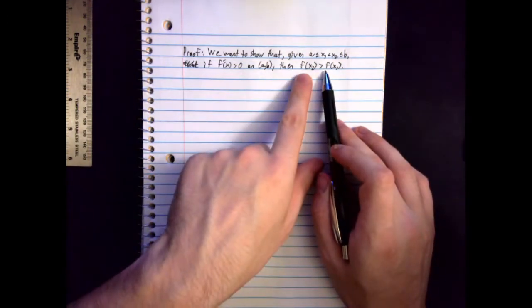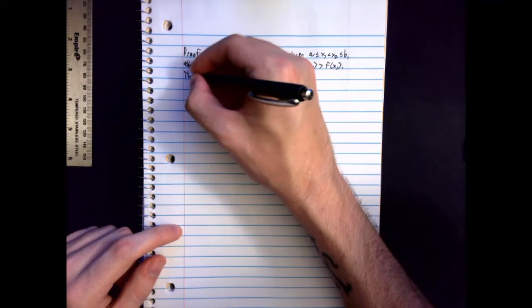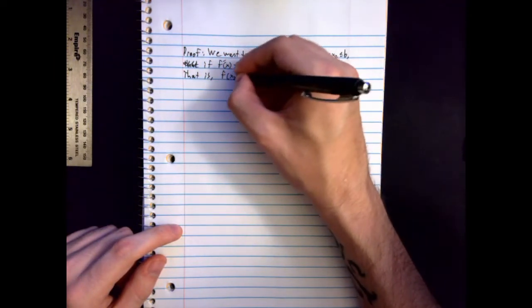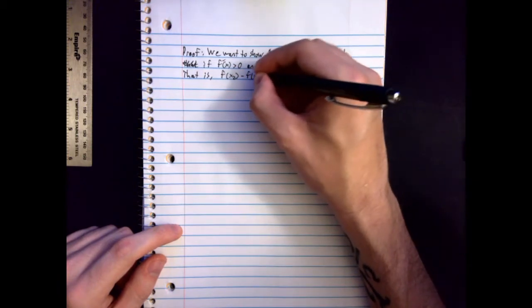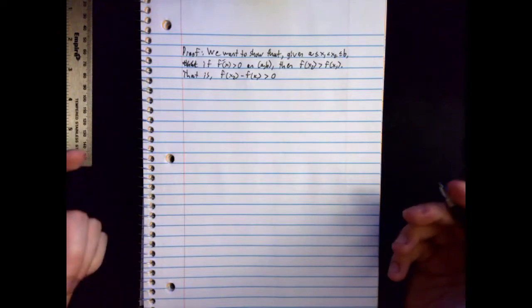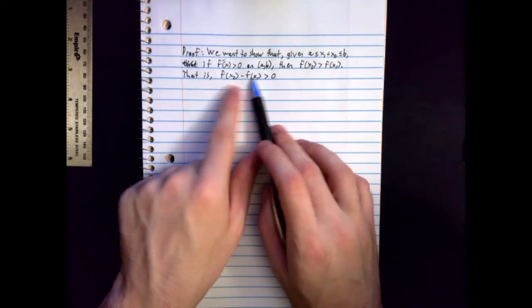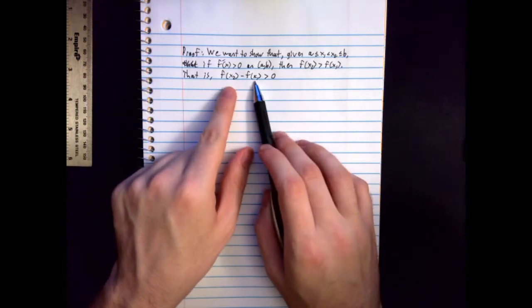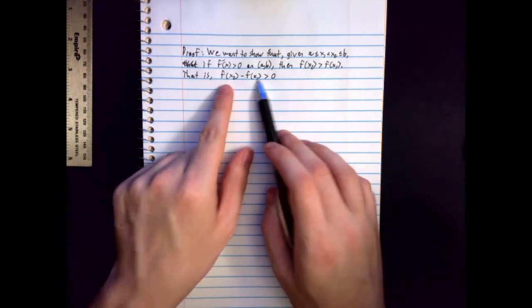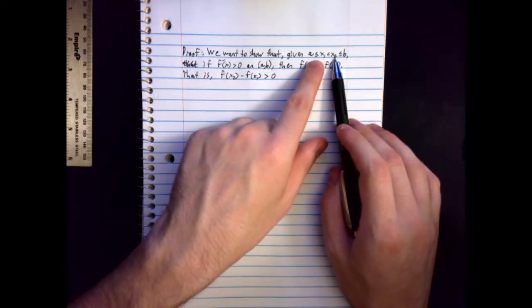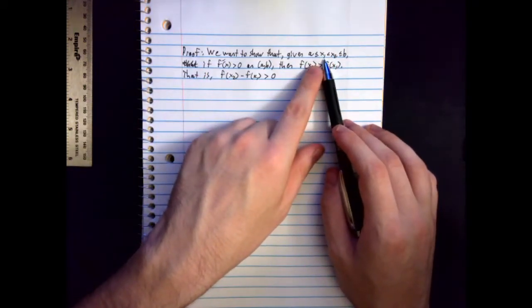Well, let's maybe rewrite this real quick. So that is f of x2 minus f of x1 is greater than 0. Well, this is already looking like at least the numerator of what the mean value theorem gives me. Notice that if I take this and I divide by the difference between x1 and x2, well, that's a positive number.